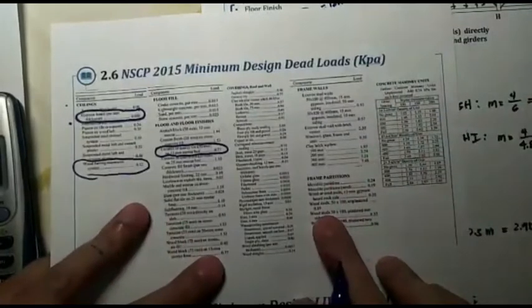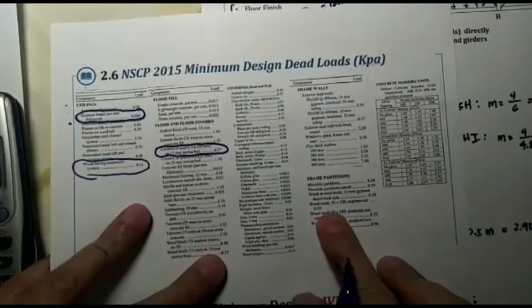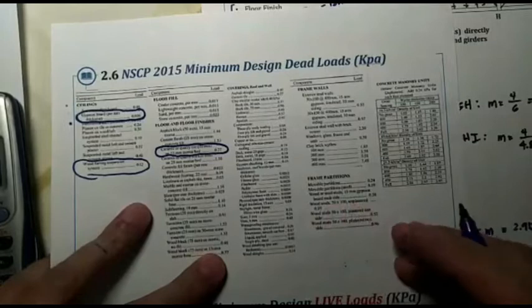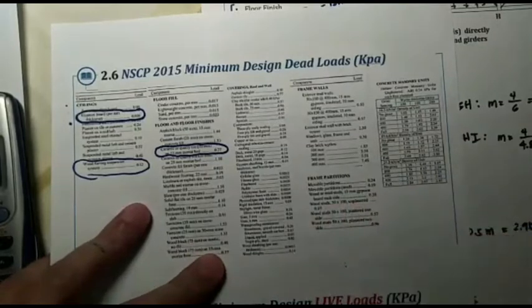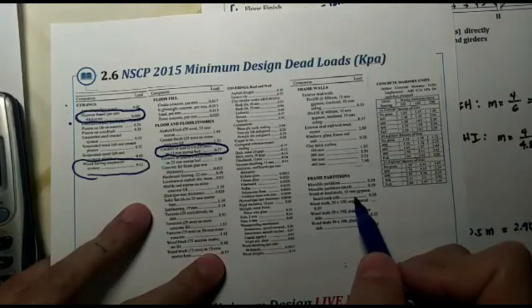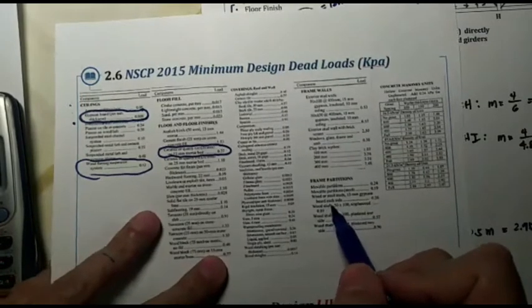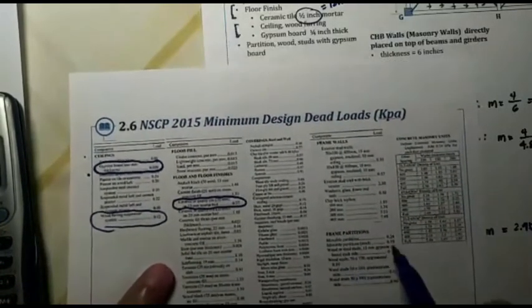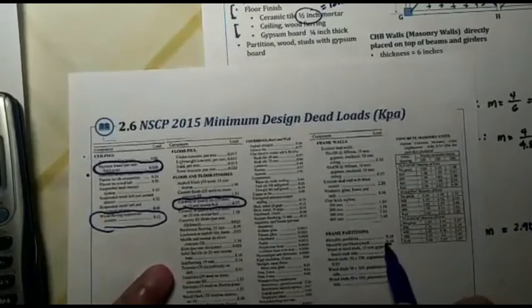Partition wood stud with gypsum board. Nasaan yun? This one. Okay, so wood or steel studs, 13mm gypsum board on each side. So most likely ito yung pinaka kaparehas niya.